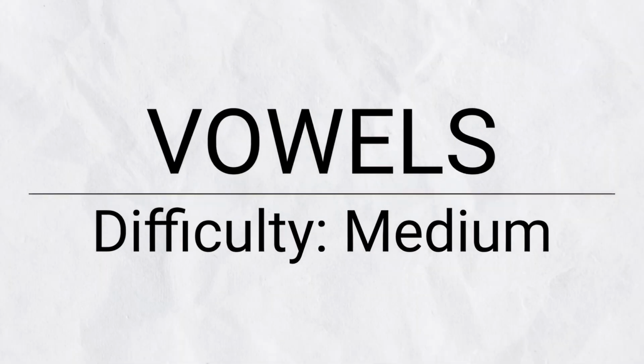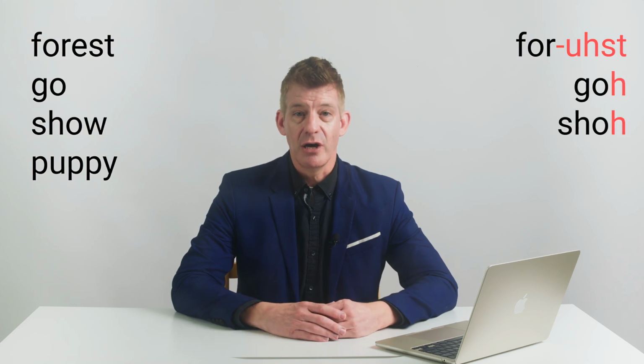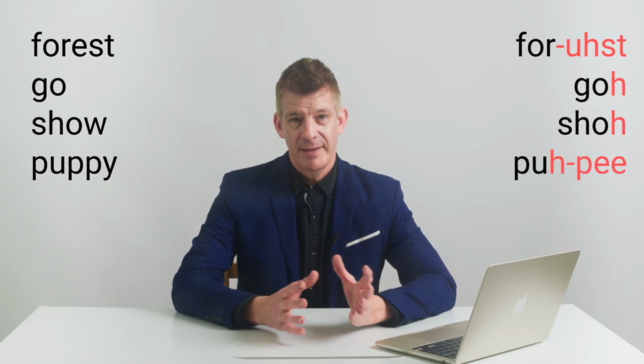Step 3. Short vowels. The next step in MLE, vowels in the words like forest and go. These sounds are usually very shortened, clipped, or direct in how they're pronounced. For example, in RP, you have forest, go, show, and poppy. In MLE, you have forest, go, show, and poppy.